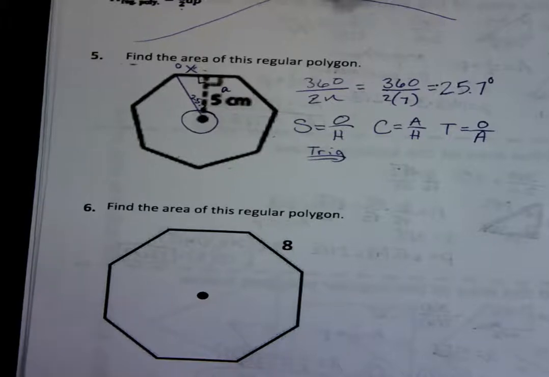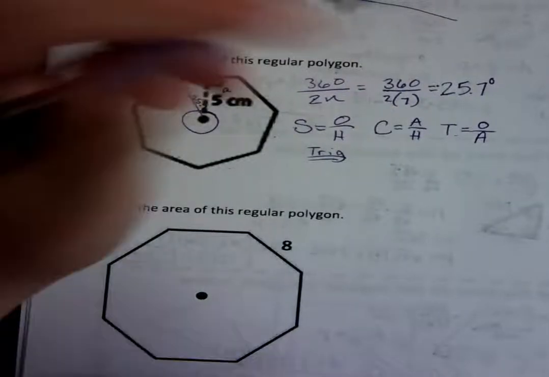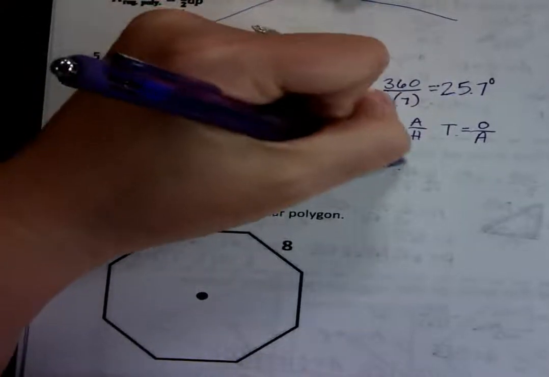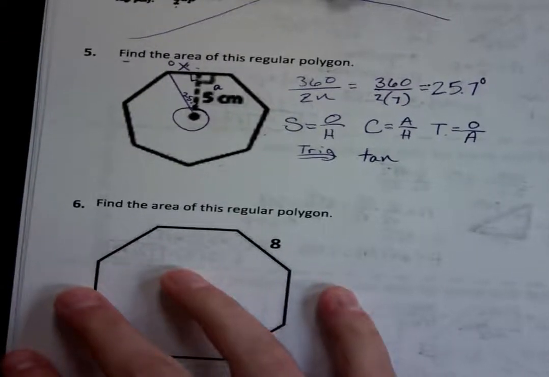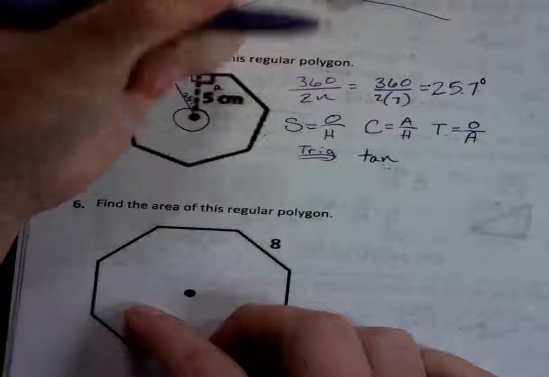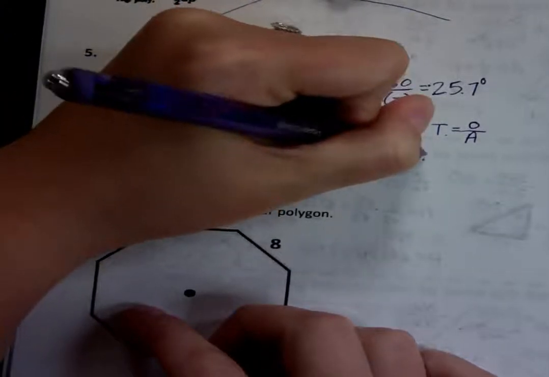The adjacent is the A. So we've got to figure out which one of these three do not have the hypotenuse. Ding, ding, ding. It is tangent. So hopefully our mind is remembering how to do this. We have tangent of our angle. Always going to be tangent of your angle. 25.7.